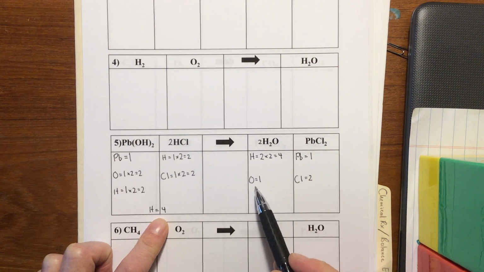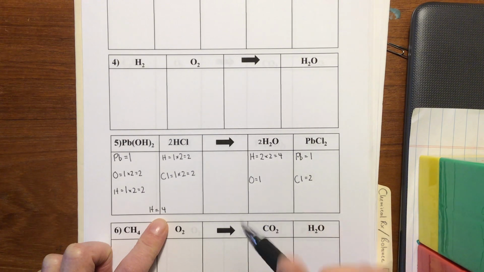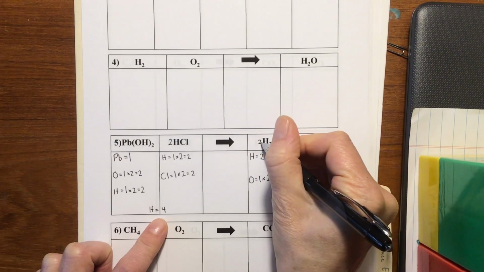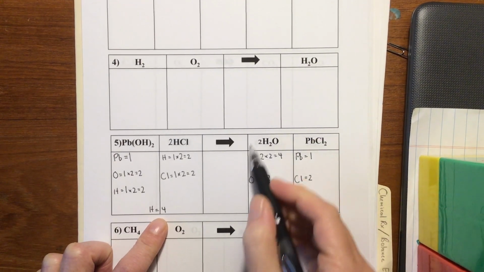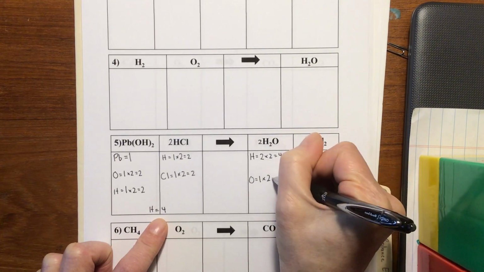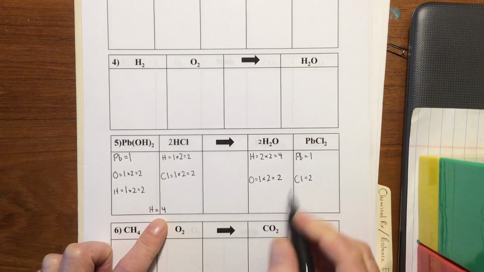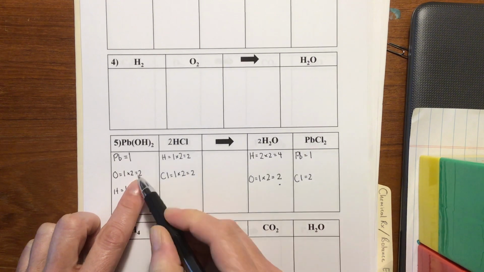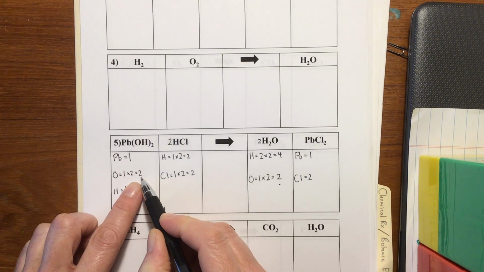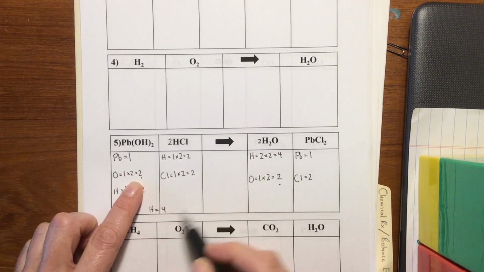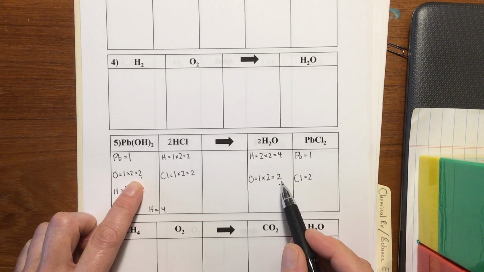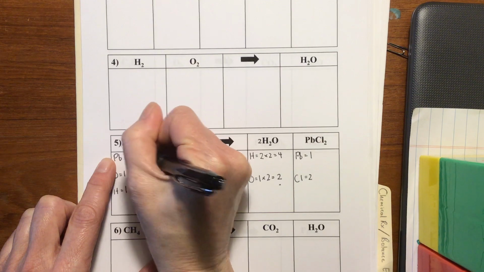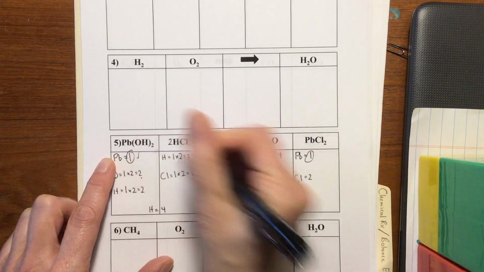And I'm going to go to the last thing then, which is my oxygen. But wait, I almost forgot to multiply my oxygen by a 2 also. Whenever I increase that coefficient, everything in that formula gets multiplied. So this is going to be equal to 2. So I have 2 oxygens here, and I have 2 oxygens here, right? And no other oxygens anywhere on this side. So it turns out that my oxygens are balanced too. So let's go through it again, one by one. Lead is balanced.